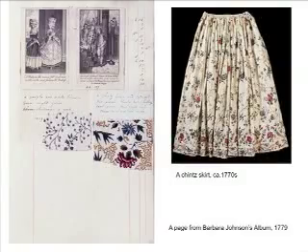And it's interesting going through Barbara Johnson's album to see the arrival, if you like, of chintz into her life, how much she used it. But then by the end of the 18th century, we're starting to get English printed fabrics coming in very much as a rival to those Indian chintzes.